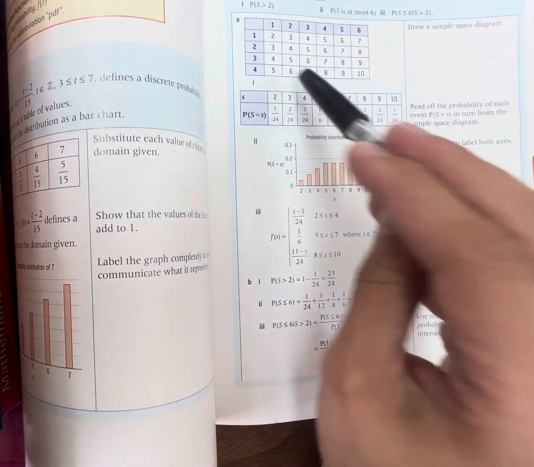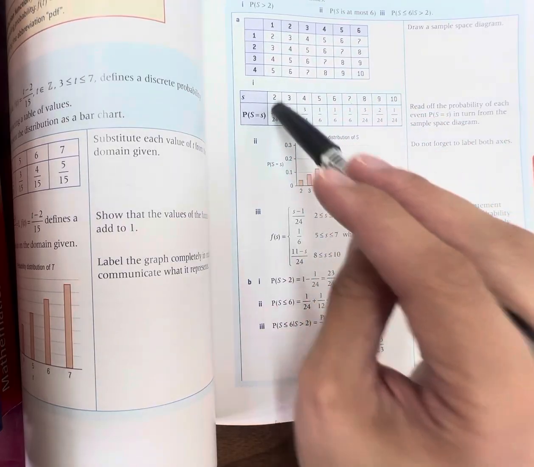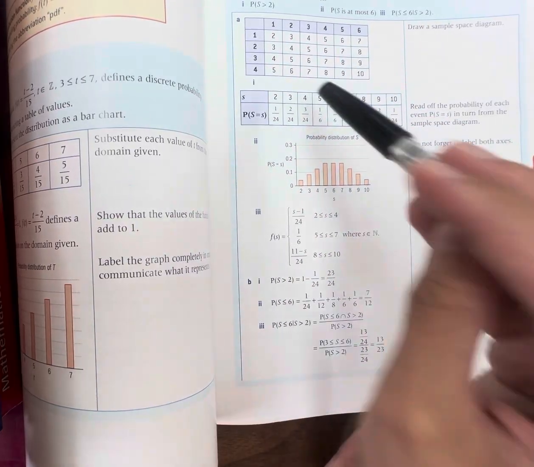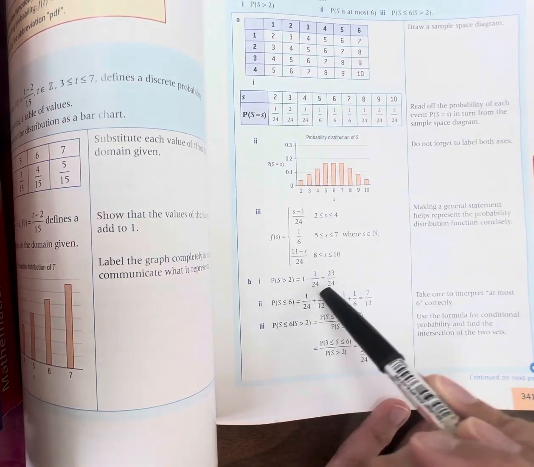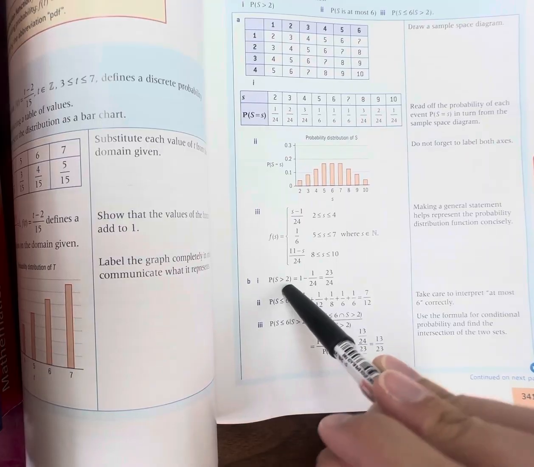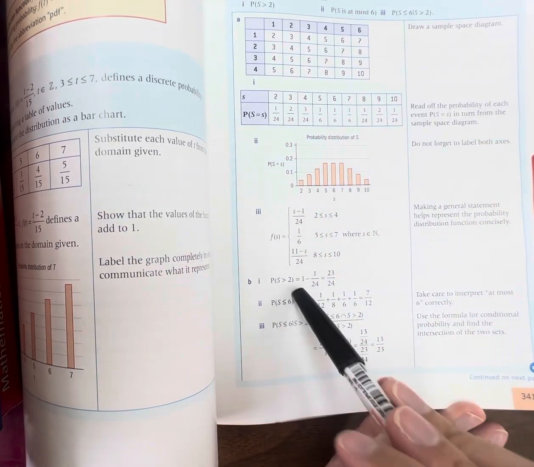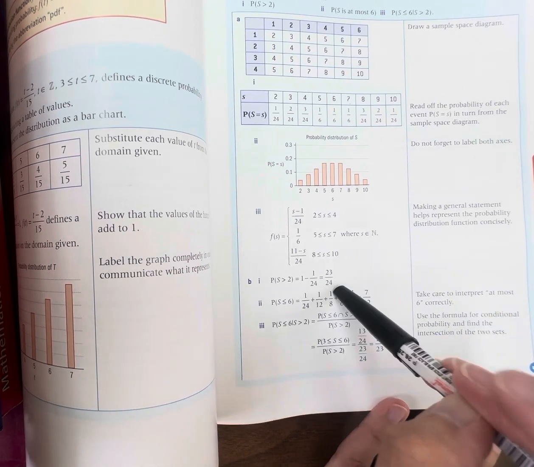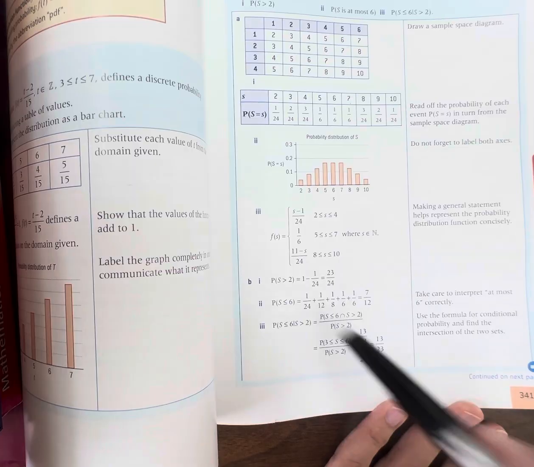So if I know the probability of getting a 2, then the probability of getting a number bigger than 2 is just the complement of that, right? The probability of getting a 2 is 1 over 24. So the probability of getting something else that's not a 2, and the only possibility here is greater than 2, would be 1 minus 1 over 24, and that will be 23 over 24. Okay? Now, how about this one?